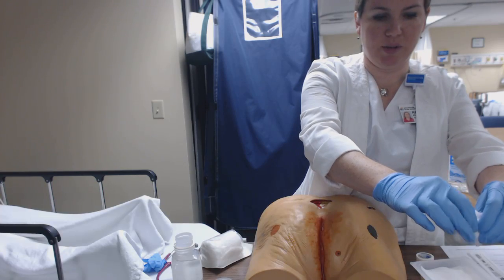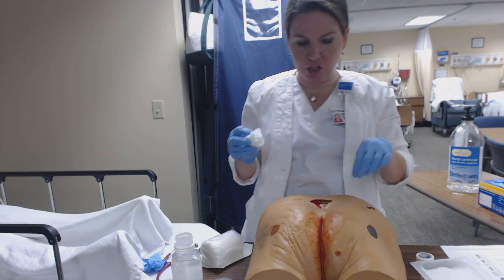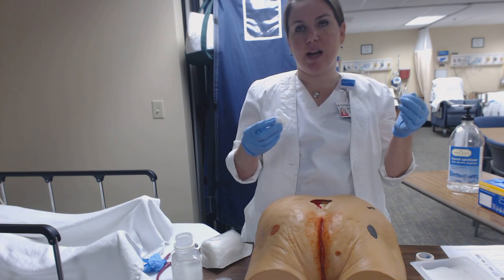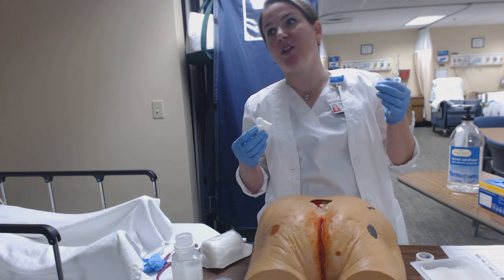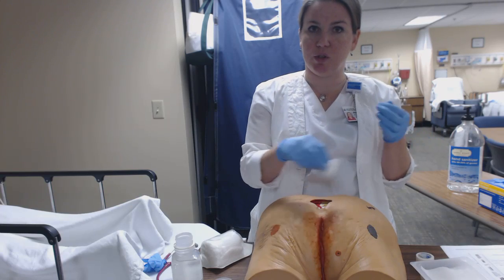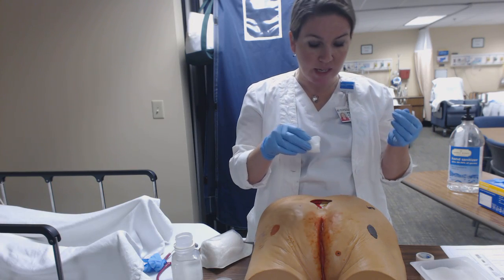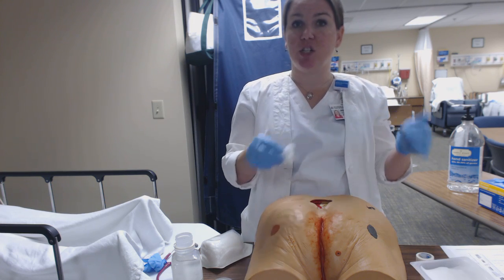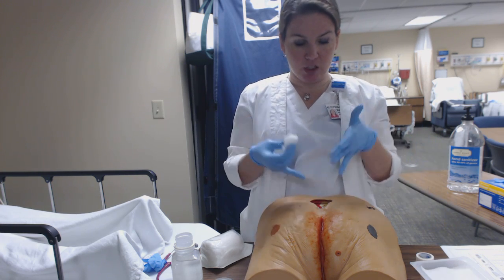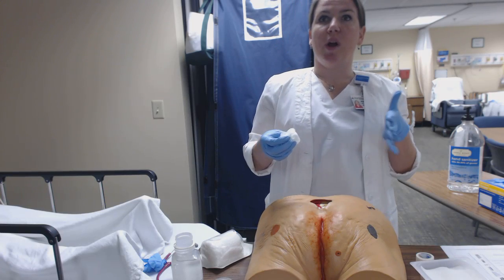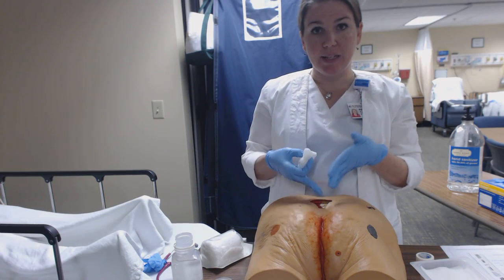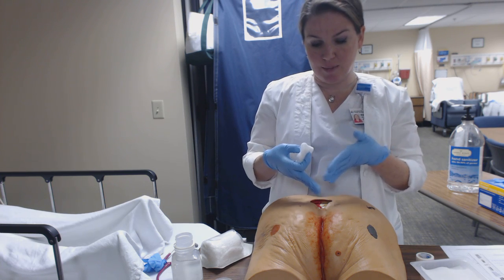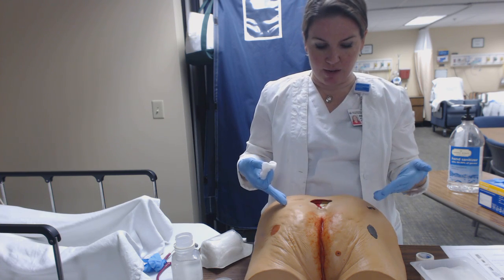And if I need to, I can squeeze it out a little bit, but we're really just cleaning the wound. Depending on where you go depends on whether you use strokes or do a circular motion in cleaning the wound. The most important thing is that you're doing clean to dirty. And even though this is a dirty wound, you want to go from the inside of the wound, or the part of the wound that has the least amount of exudate, to the outside of the wound.